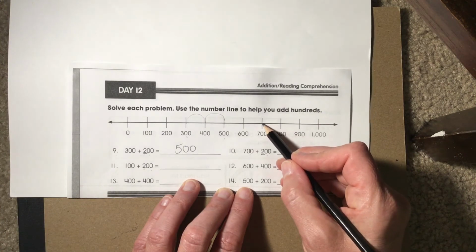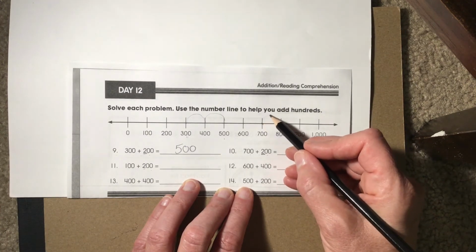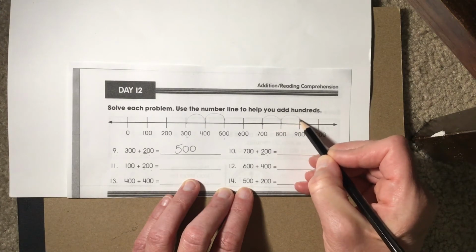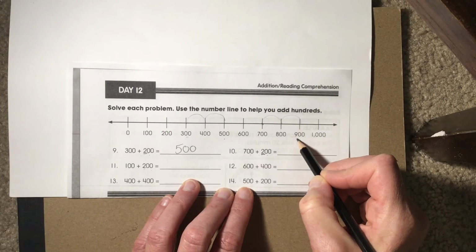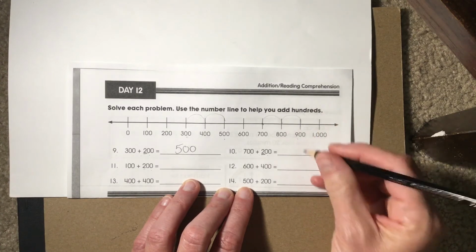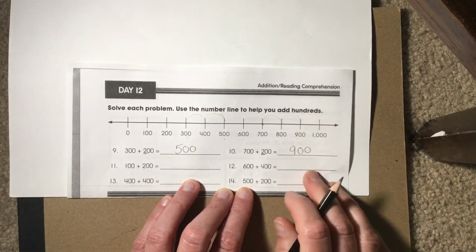Ready? Start at 700 and jump twice. 1, 2. What is our answer? 900. Excellent.